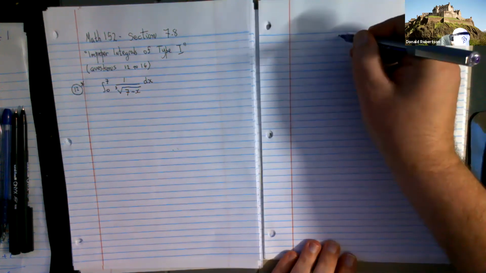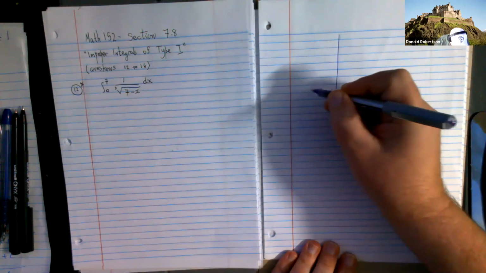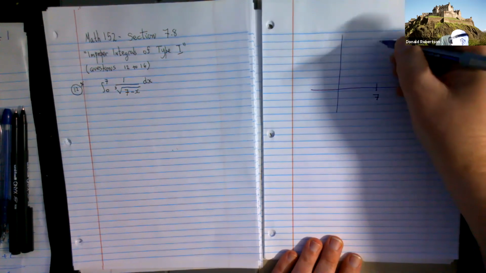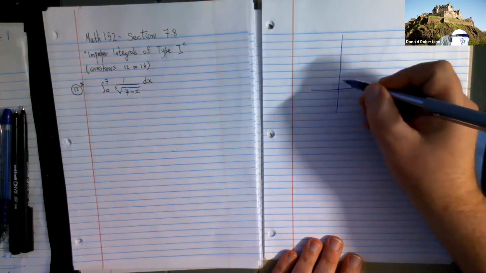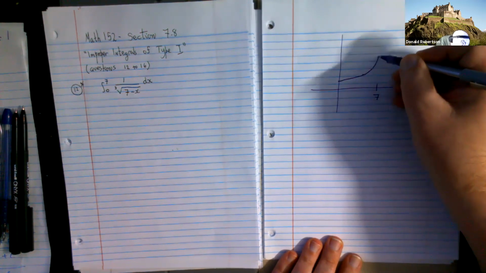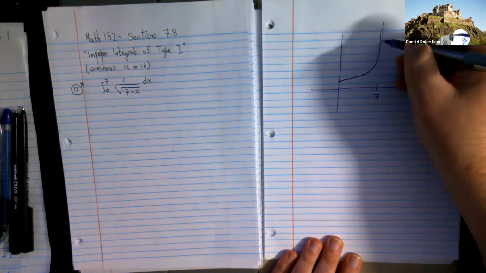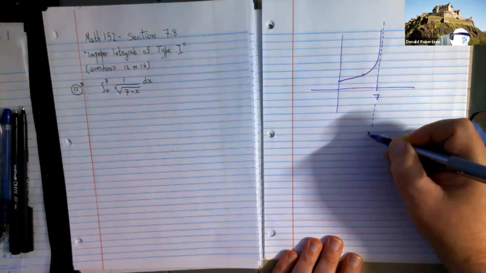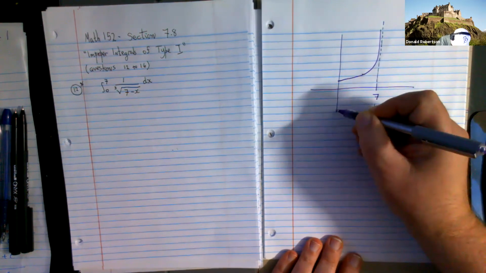If you put this fella into the calculator, and in particular, you looked at what was happening round about 7, it would look something like this. For those who've taken Calc 1, can you remember a guy called a vertical asymptote? Big fancy name for it.